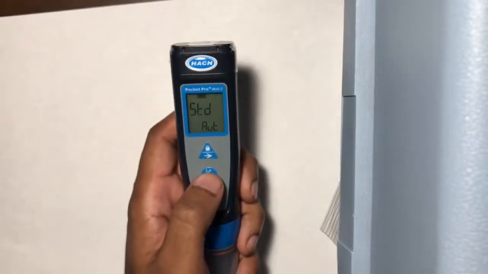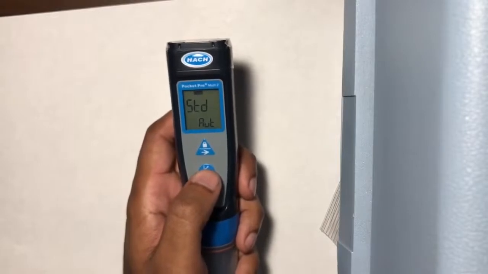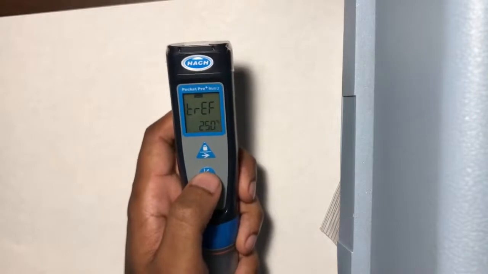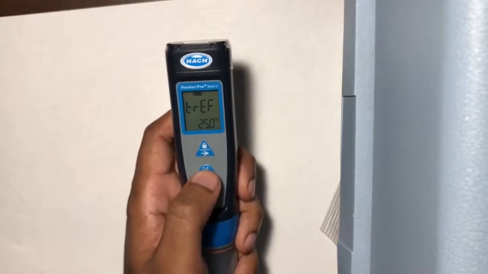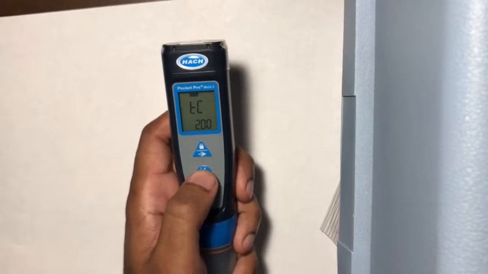STANDARD. This is the conductivity standard that you use to calibrate. This should be set to AUT. This means that the meter automatically detects the conductivity solution that you're using during calibration. For us, that's the 1413 microsiemens solution. TREF. This affects conductivity readings as well. We want this at 25 degrees Celsius. TC also affects how the meter reads conductivity. We want this at 2.00.